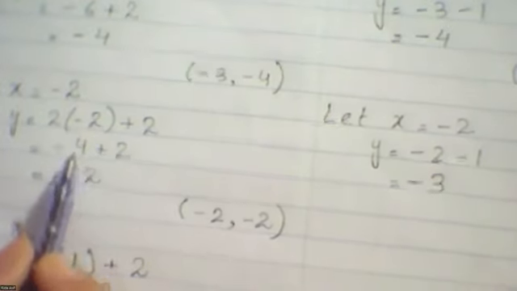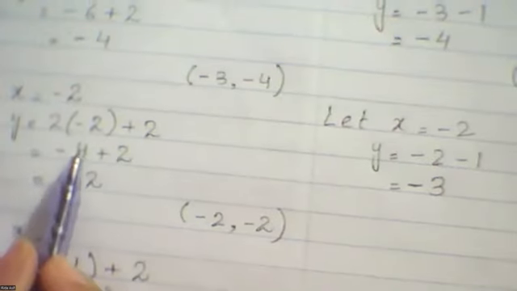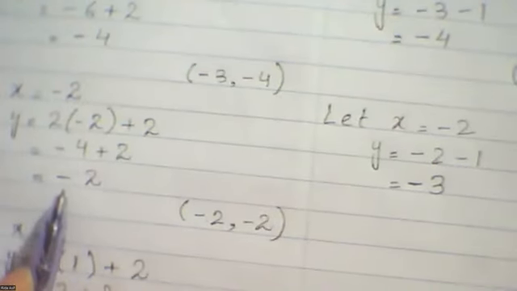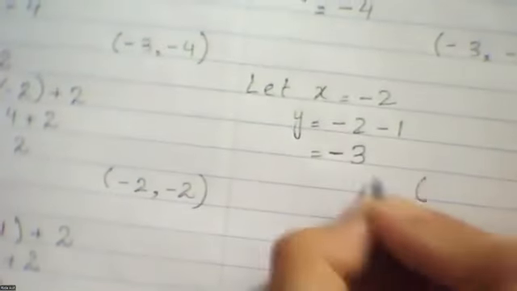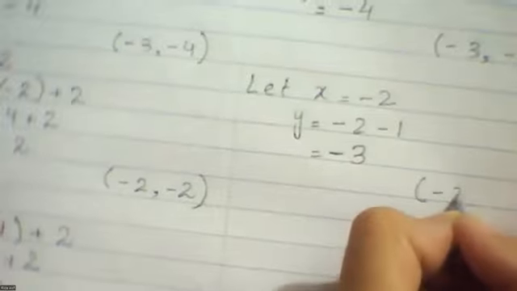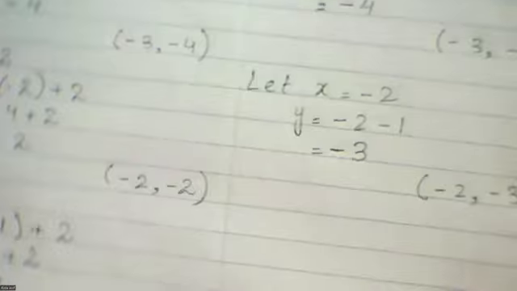When the signs are different, we subtract and take the sign of the greater number. Clear? Now, student, here we get our ordered pair minus 2 and minus 3.